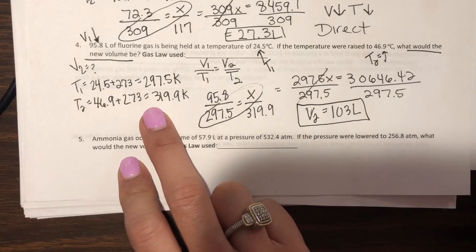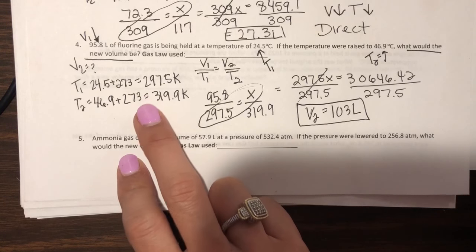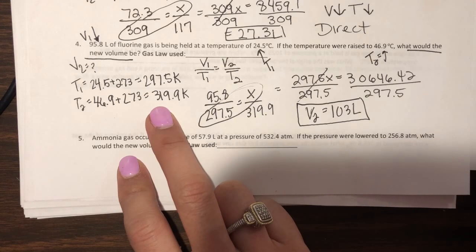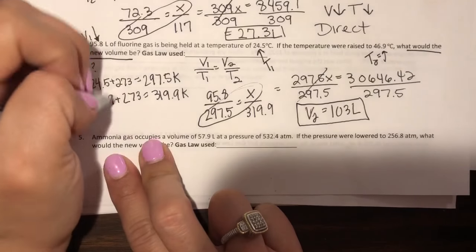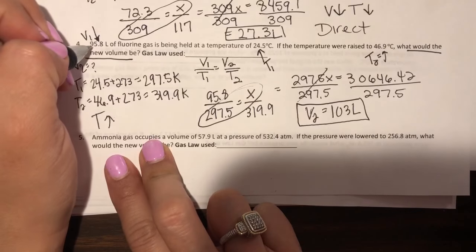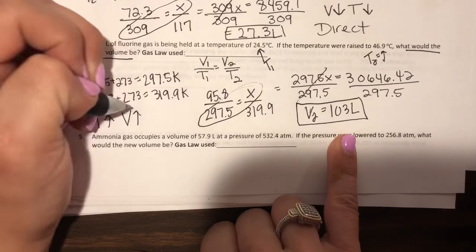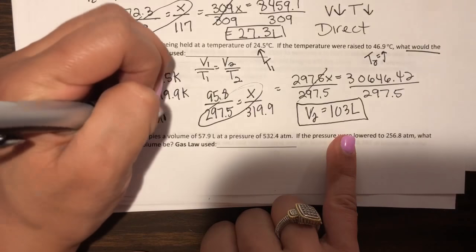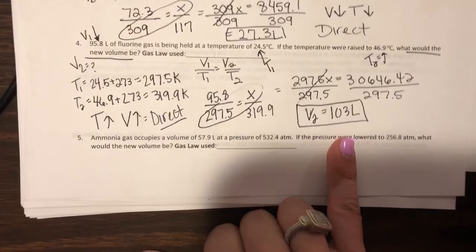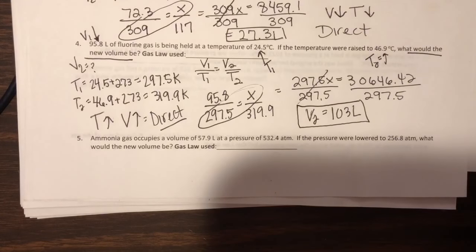So I look at the formula, temperature started at 297 and then increased to 319. So T increased, volume was at 95 and then went to 103. Volume increased, direct relationship. Does anybody have any questions on the formulas, how to do the math?